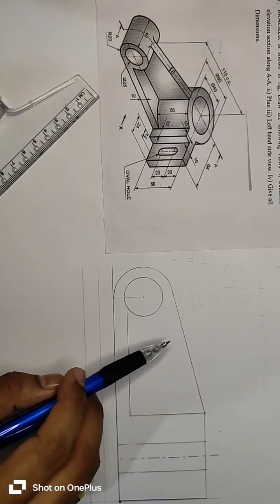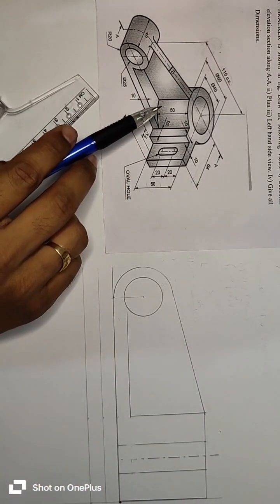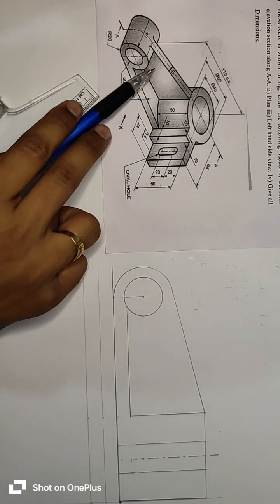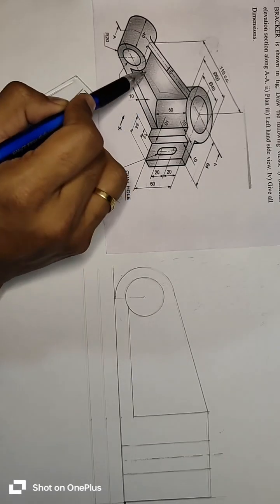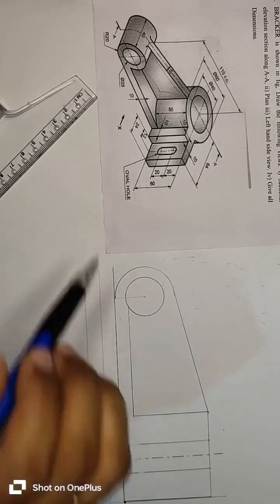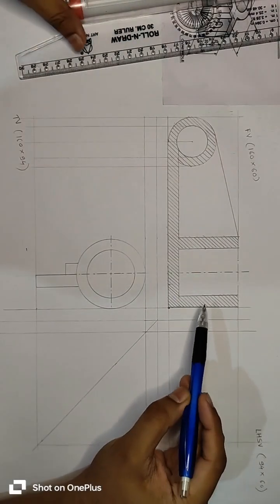Then, if we cut this plane along section A, excluding this stiffener part, we will mark all the rest by hatching. So this is the sectional front view.